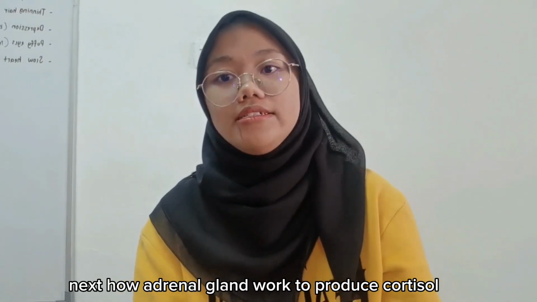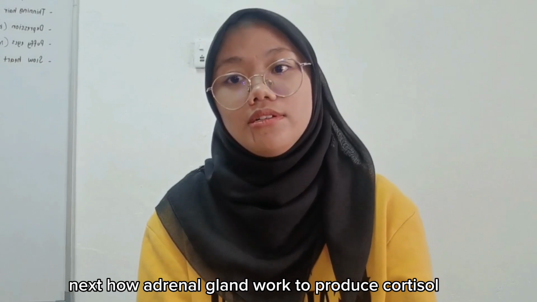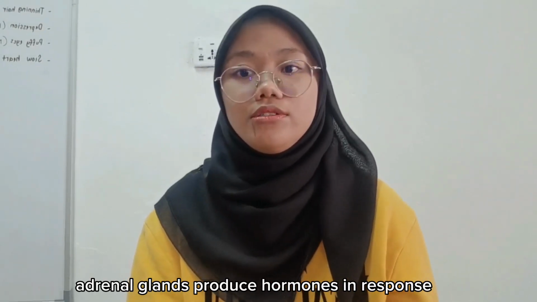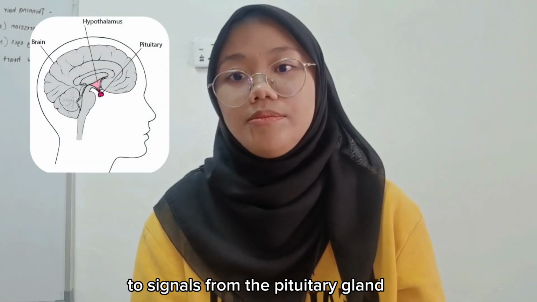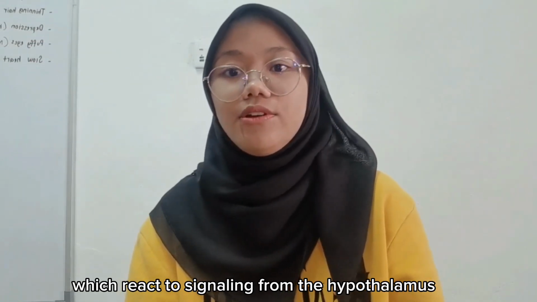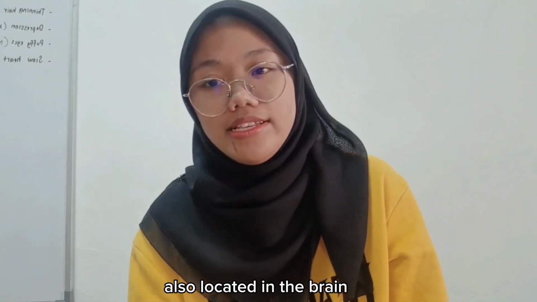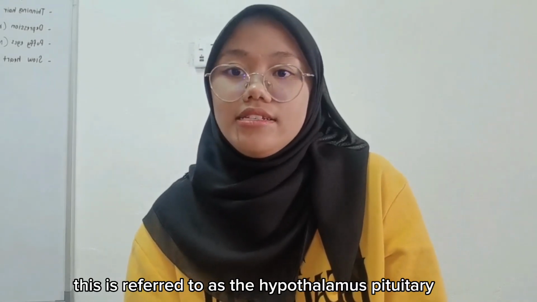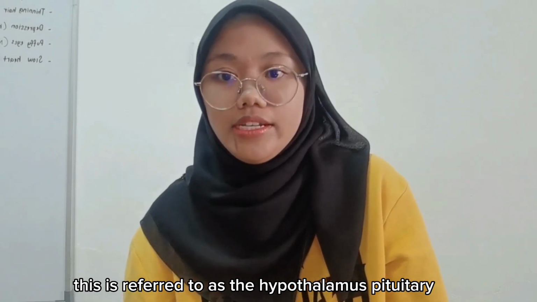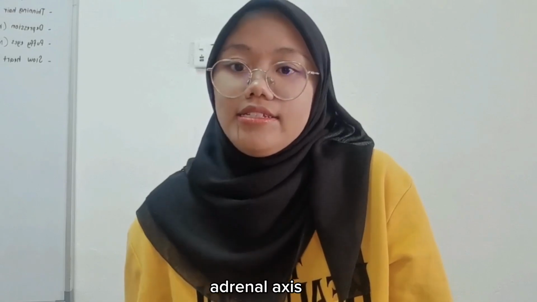And next, how the adrenal glands work to produce cortisol. Adrenal glands produce hormones in response to signals from the pituitary gland in the brain, which reacts to signals from the hypothalamus, also located in the brain. This is referred to as the hypothalamic-pituitary-adrenal axis.